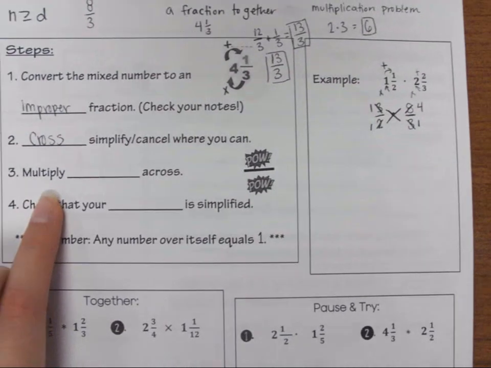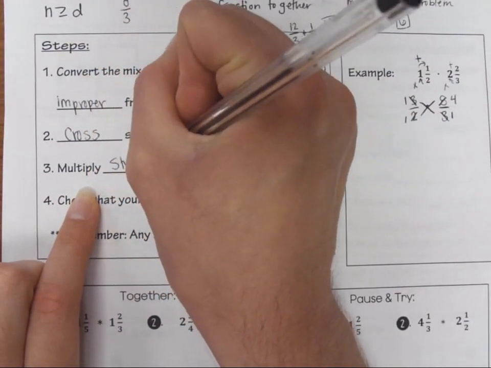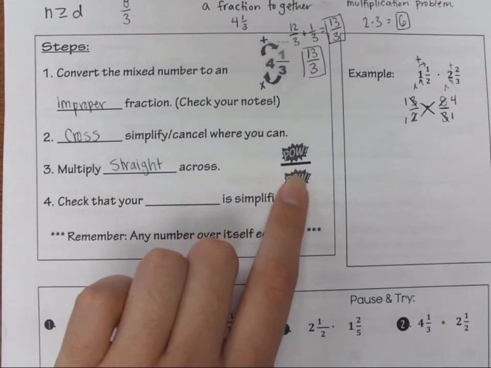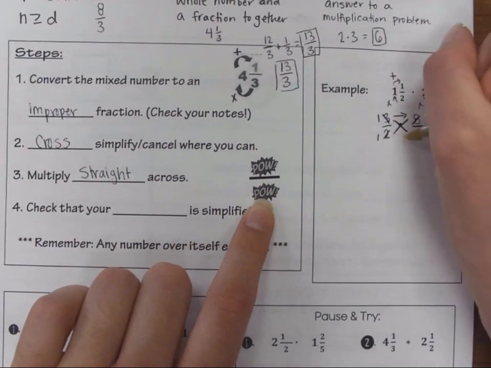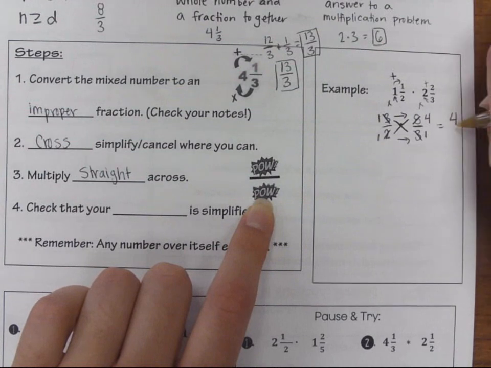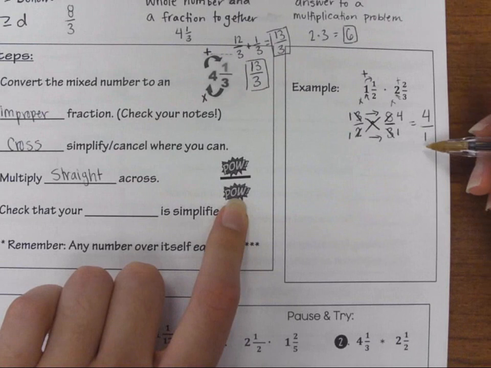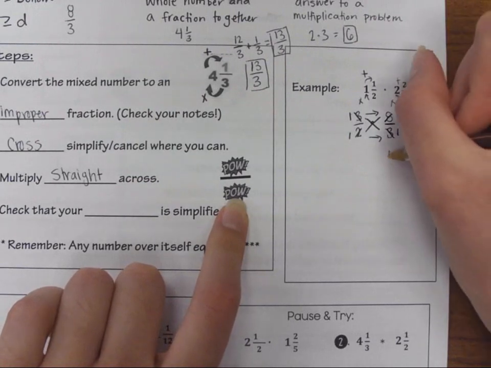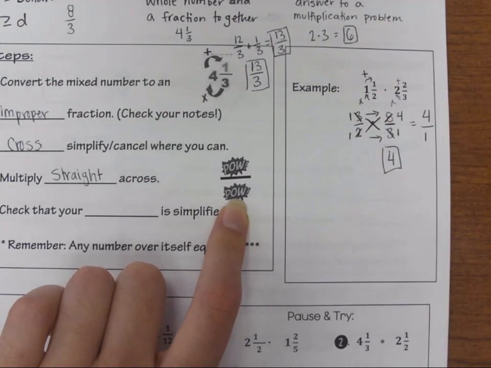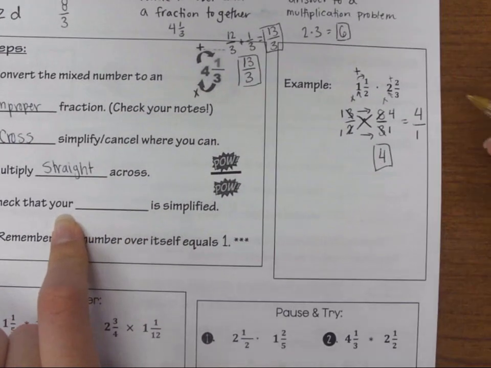Okay, then I'm going to multiply straight across. So again, I have my pow. So I'm going straight across. 1 times 4 is 4. 1 times 1 is 1. And remember, anything over 1 is just itself. So this is really just a 4. And I'm done. It's that simple. So we would check to see if ours is simplified.